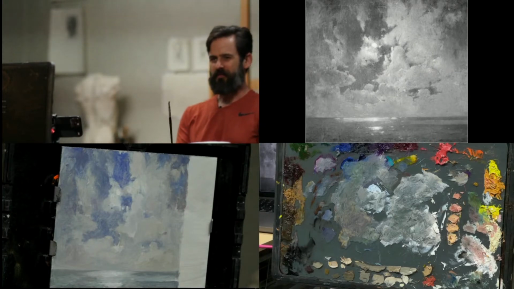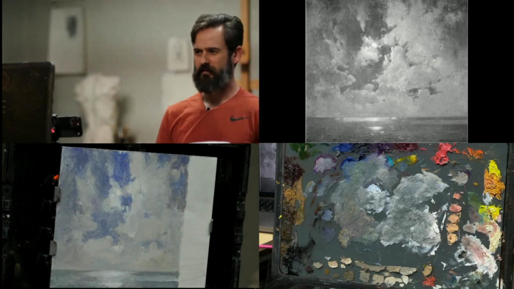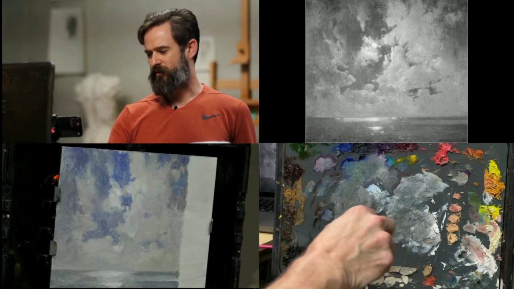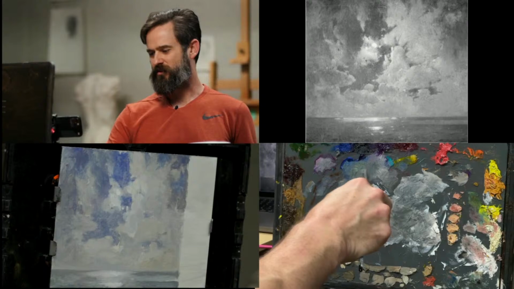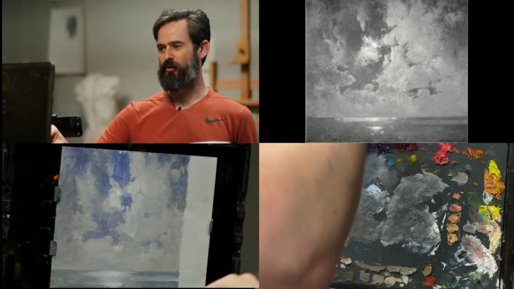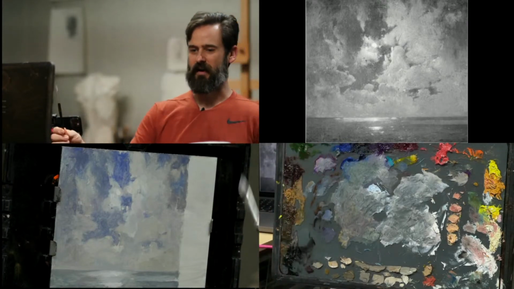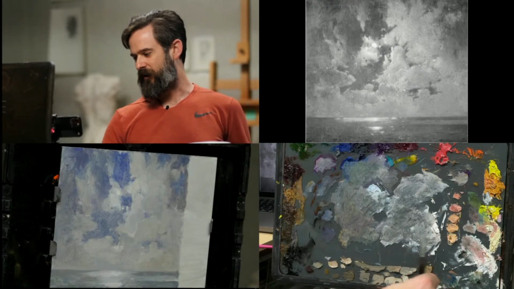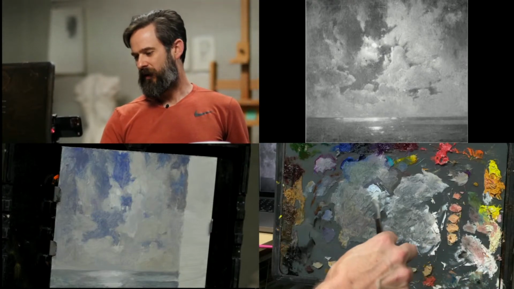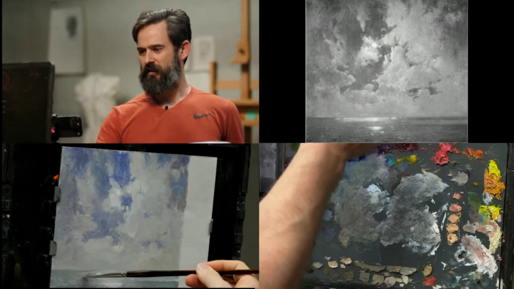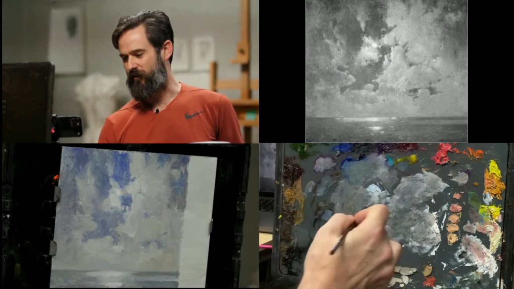Also, people often will make the reflection too bright. As long as the reflection is slightly darker than your light source, that's all that really matters, unless the light source isn't in your painting. In this instance, it is. I have the moon up there bringing light down. And so the reflection on the water is going to be slightly darker than the light emission from the moon.